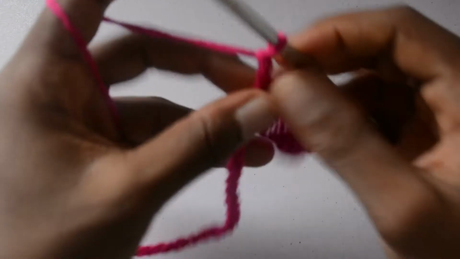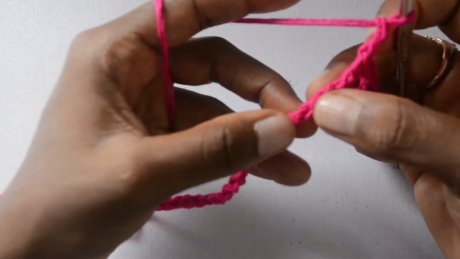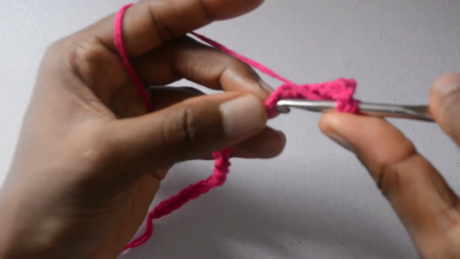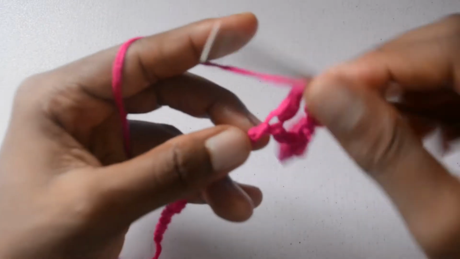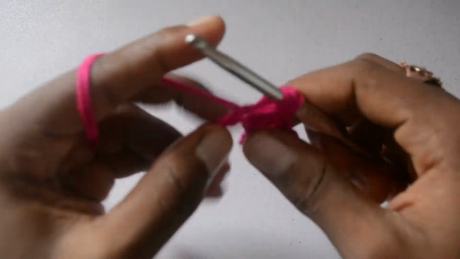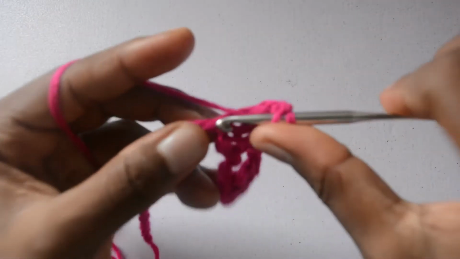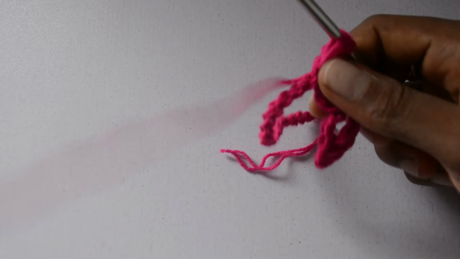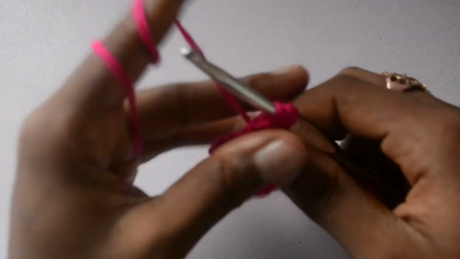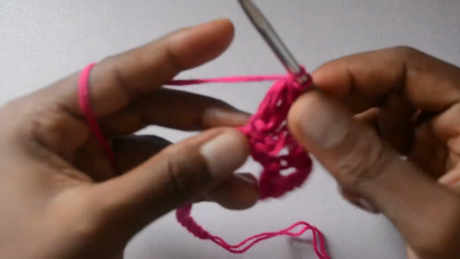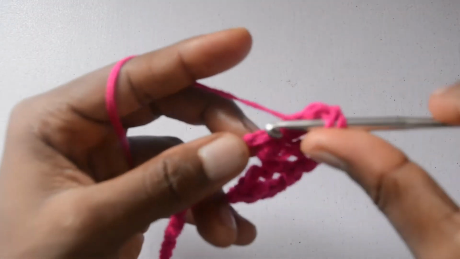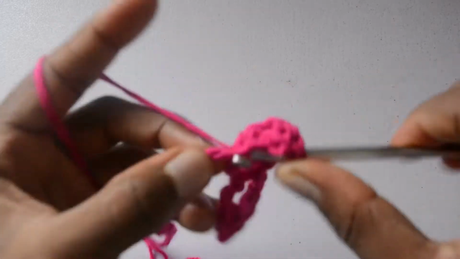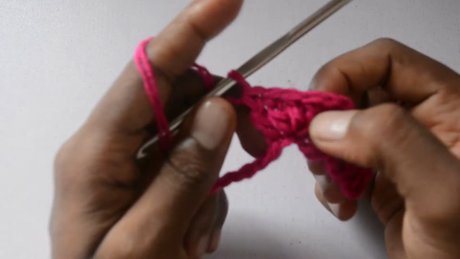I'm just going to do that now. Chain 2, skip 2 chains, then in the next one I do 1 double crochet, in the one after that I do 3 double crochets in that same chain. 1, 2, and then 3, and then I do 1 more double crochet in the next chain. So all together I have 5 double crochets. 1, 2, 3, 4, 5.